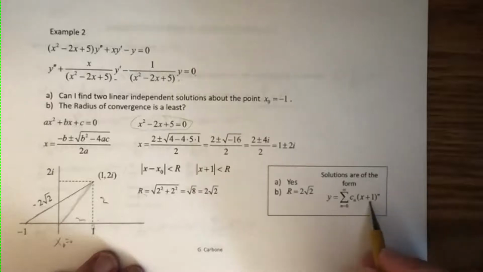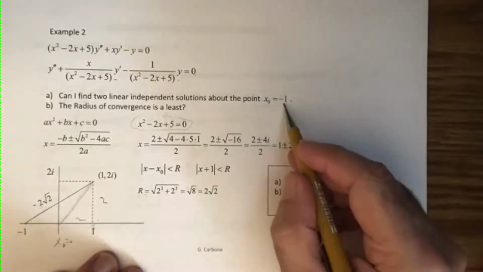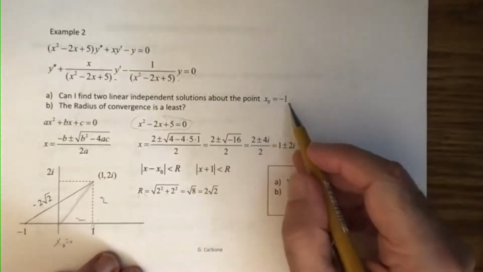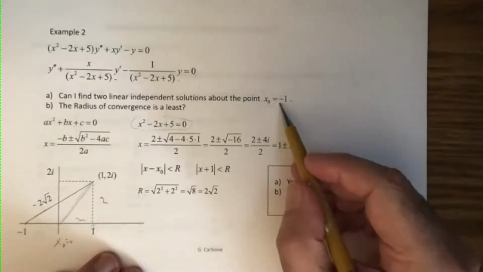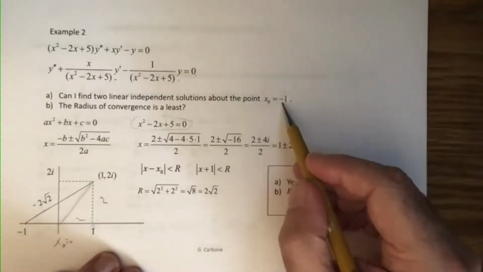I could have a solution of this. I could use this about this point here, because this is an ordinary point.